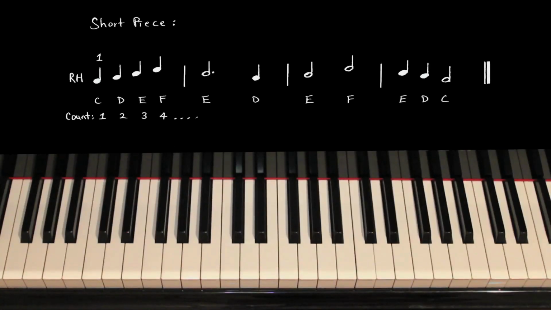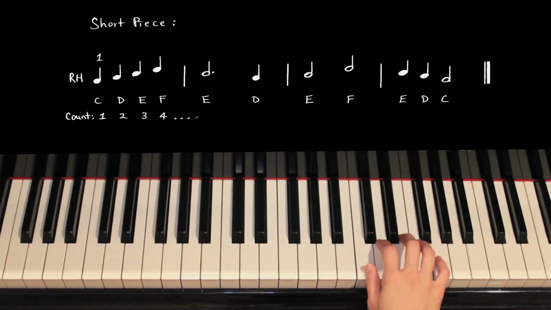Now let's go back to the previous piece. Find your starting position again. And play this piece as you have before, but now also adding in the dynamic markings. Review your arm movements as you play. Remember, to play forte or mezzo forte, your arm has to sink into the keys faster. To play piano or mezzo piano, your arm sinks into the keys slower. Here we go.